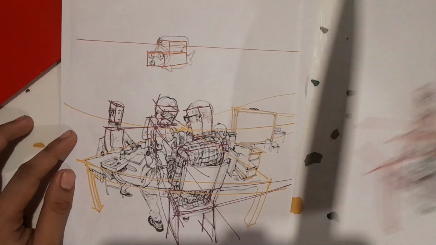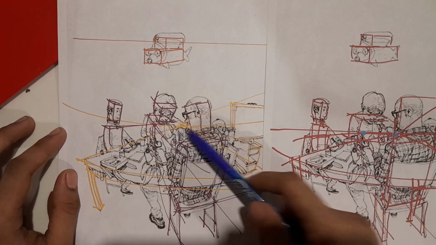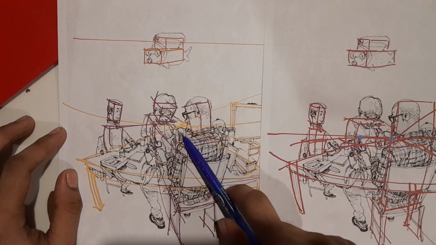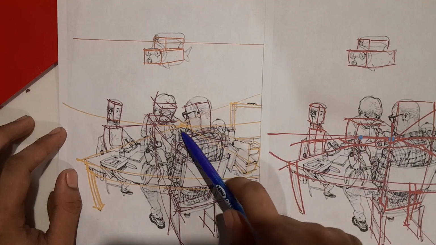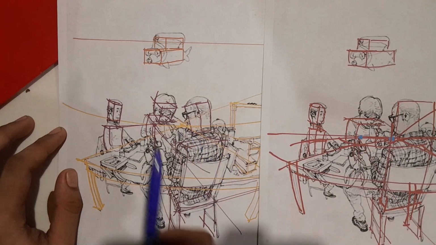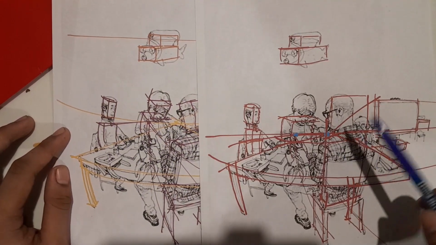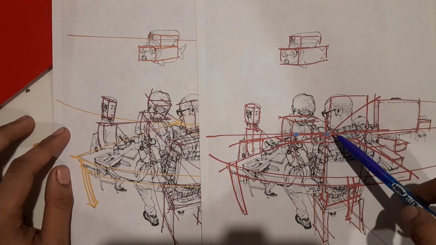So it is the same in these two illustrations, about this level. Here, it's on the lips of Kim Jung-gi, while on this other drawing, it is on the shoulder of Kim Jung-gi, just right at the neck.